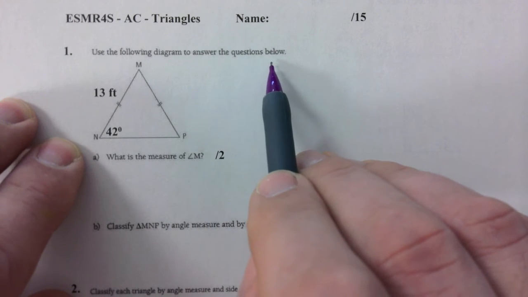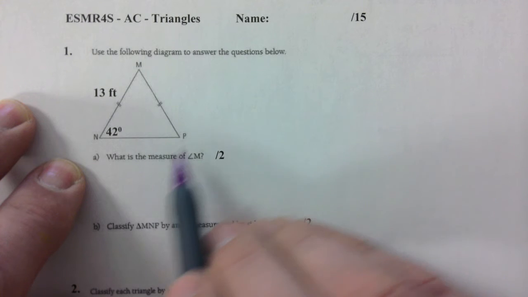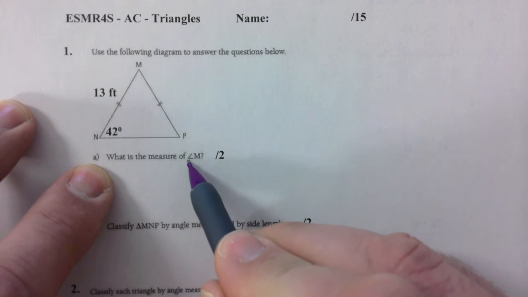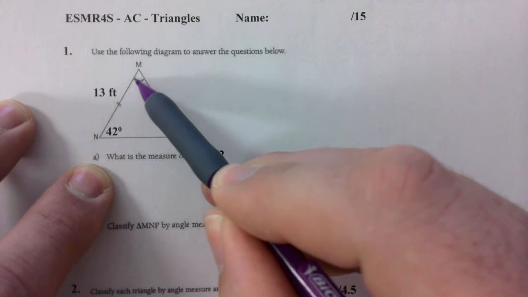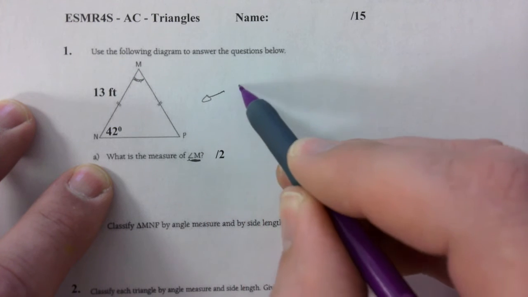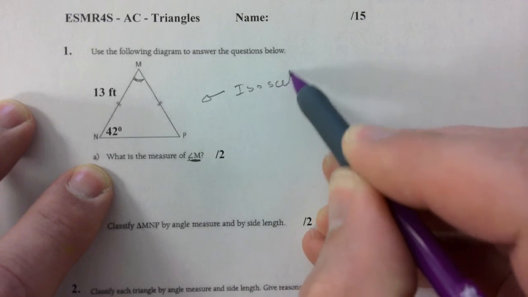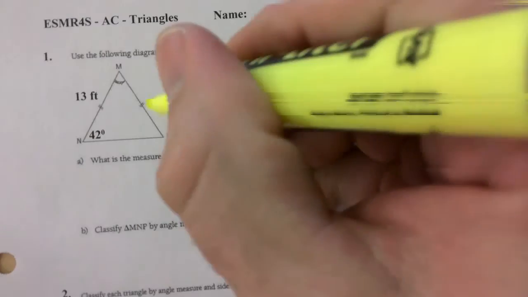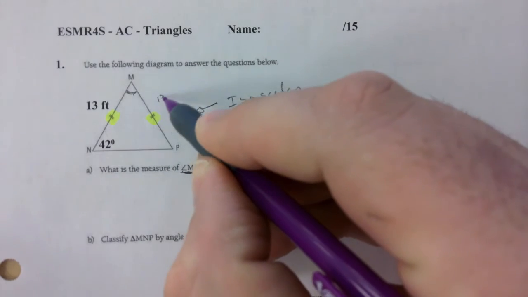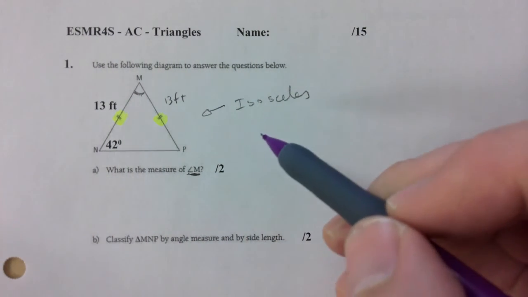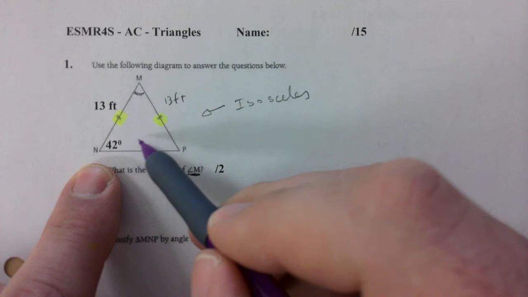Using the following, answer the questions below. What's the measure of angle M? And angle M is the top here. It's isosceles, right? Because of these markings, you know that both sides are 13 feet. It tells us more than just that.